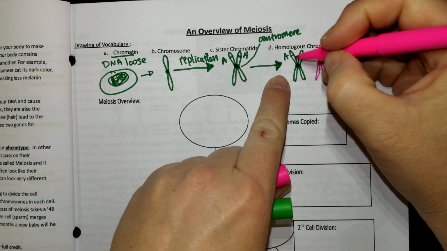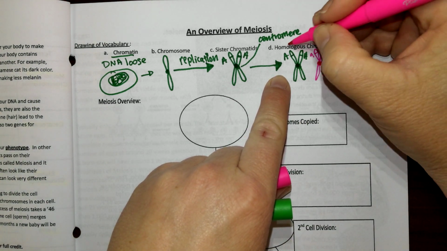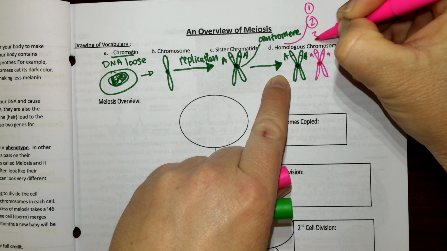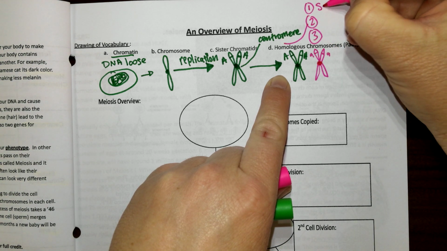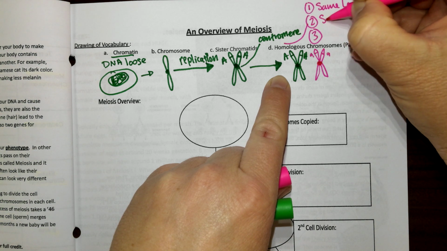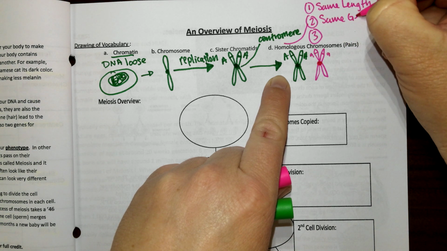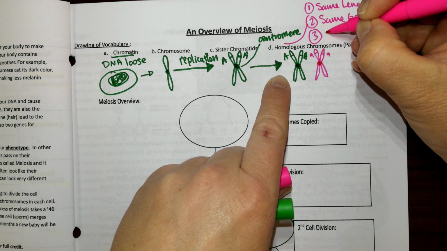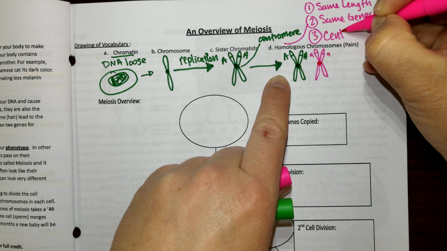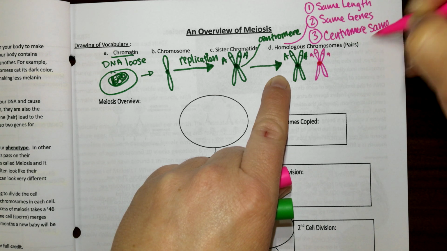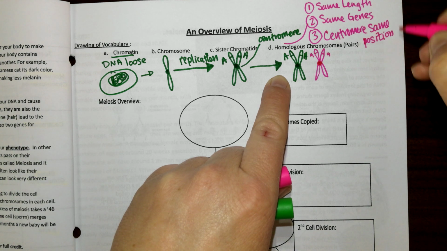Okay, so reminder that homologous chromosomes can have three things. 1, 2, 3. They are the same length, have the same genes, and the centromere is in the same position. Okay?